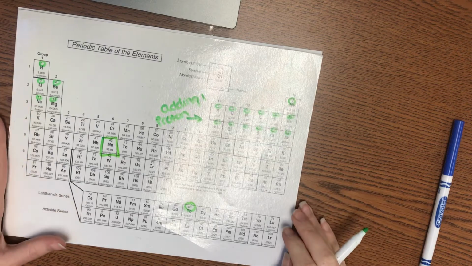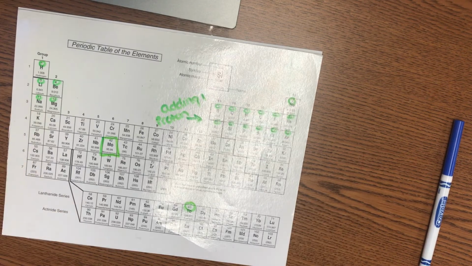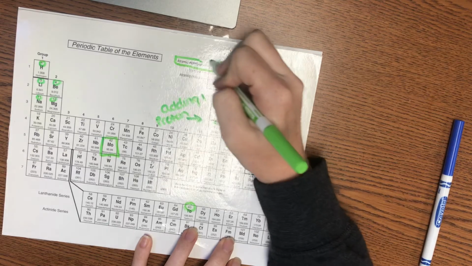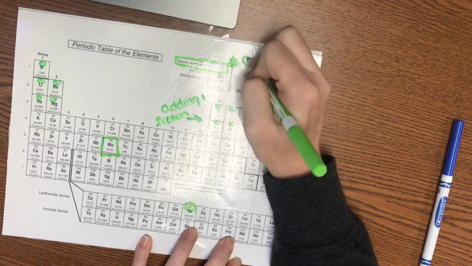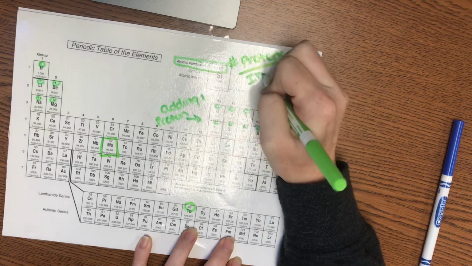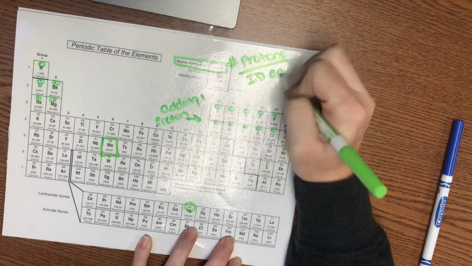So anytime you know how many protons an element or an atom has, it's very easy to find what element we're talking about, because the top number, the atomic number here, tells us the number of protons. And protons ID or identify an atom.